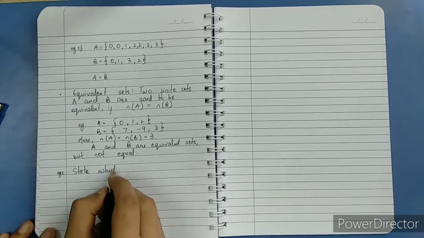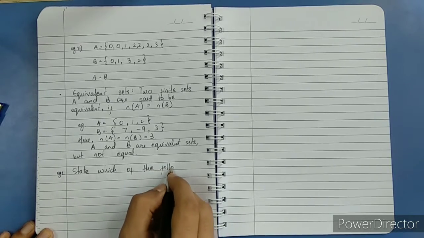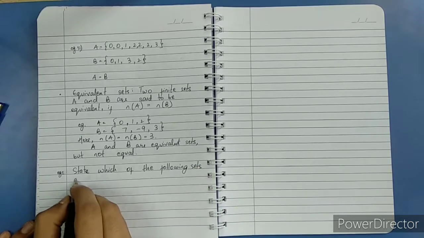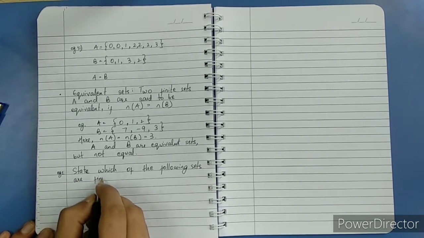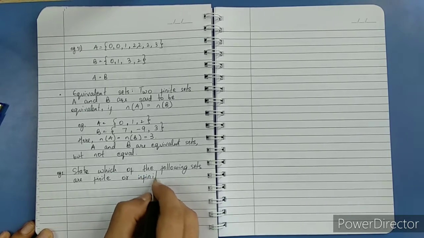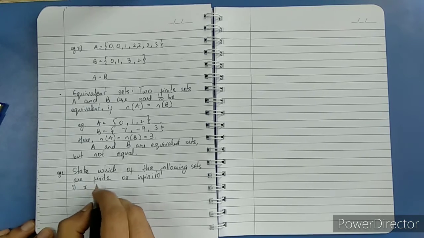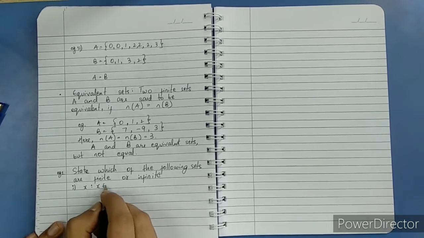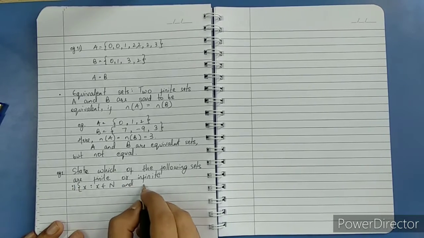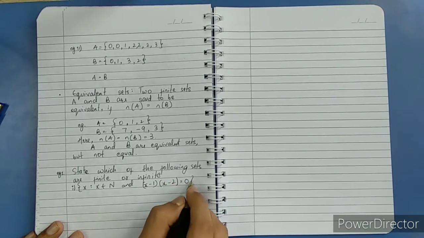State which of the following sets are finite or infinite. Number 1, x such that x belongs to natural number and (x minus 1)(x minus 2) is equal to 0.